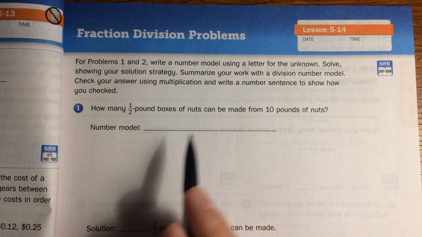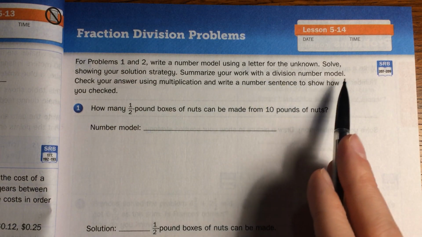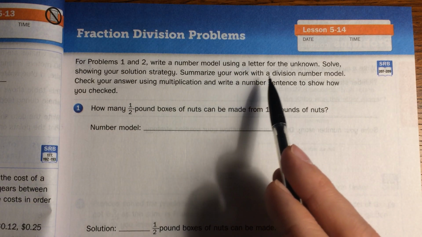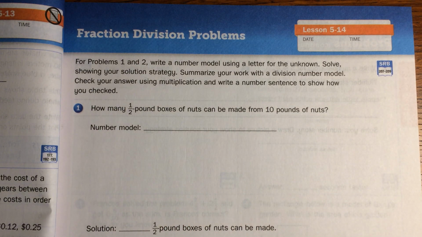First, let's read what we're doing. For problems 1 and 2, write a number model using a letter for the unknown. Solve, showing your solution strategy. Summarize your work with a division number model. Check your answer using multiplication, and write a number sentence to show how you checked. That's a lot of things.